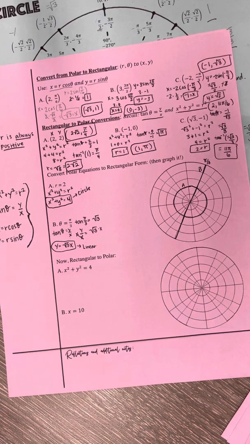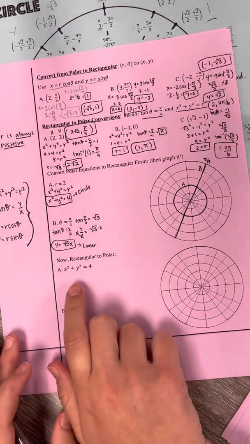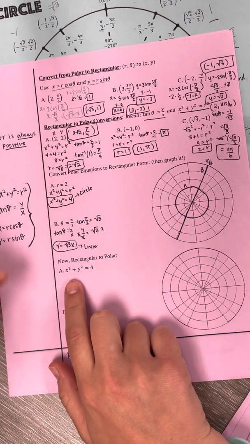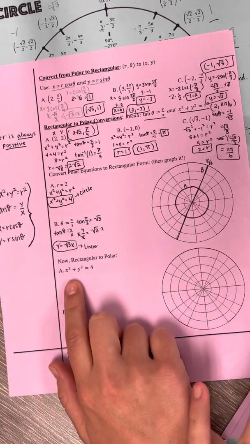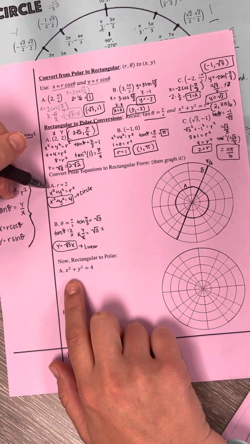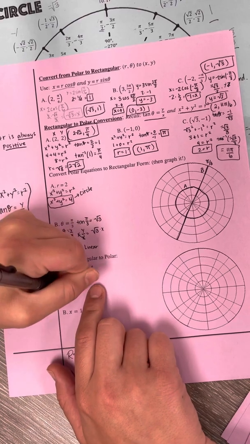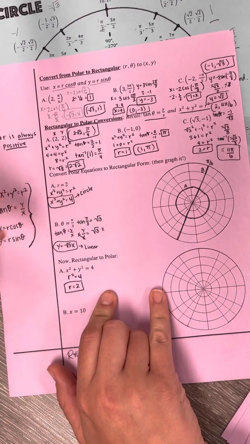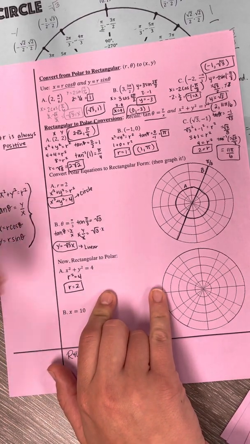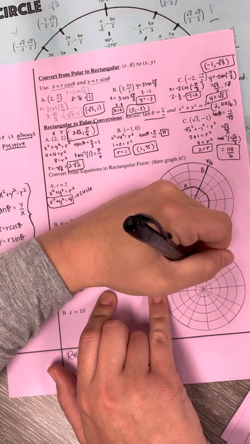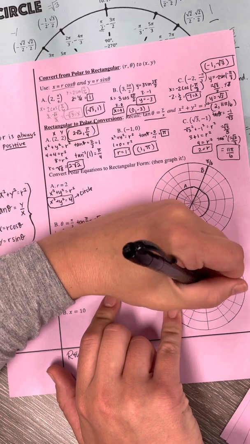All right, our next one, rectangular to polar. So they're giving us that x squared plus y squared is equal to 4. Now we're taking the equation that they've given us and putting it in polar form, which we know is obviously this one here. But we know that r squared is equal to 4. That means that r is equal to 2. So we're going backwards now. And again, this is a circle. It's the same circle that we already graphed. But we'll go ahead and graph it down here again.